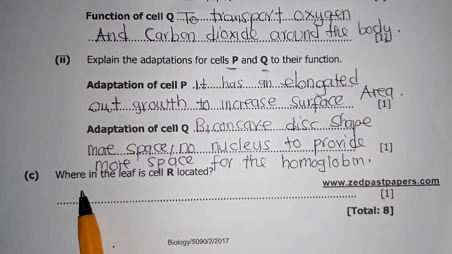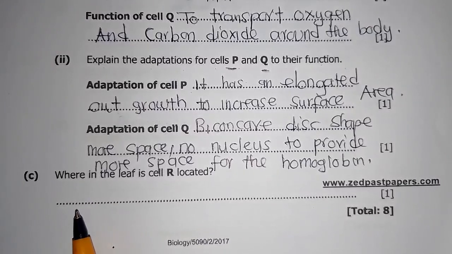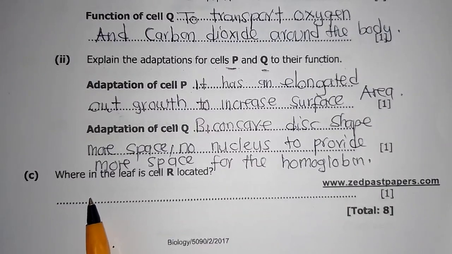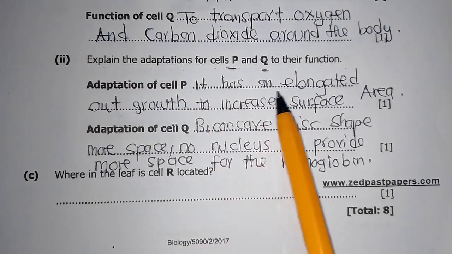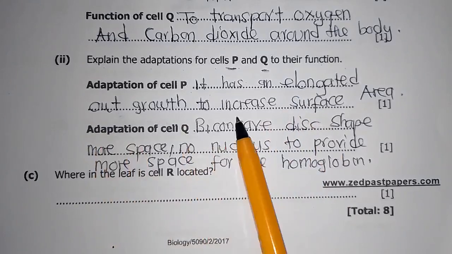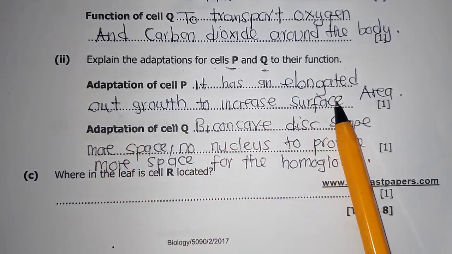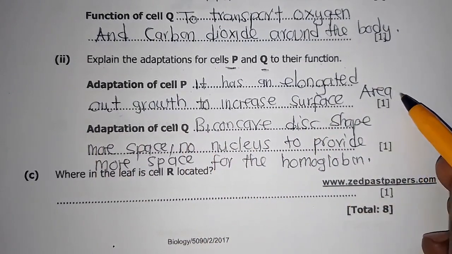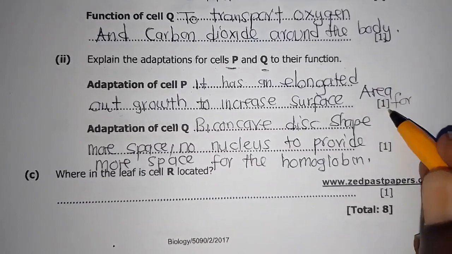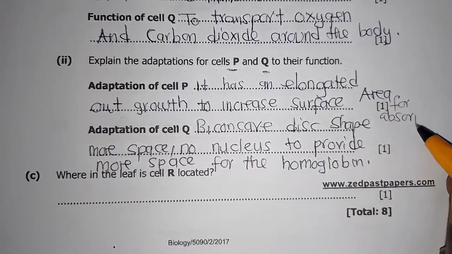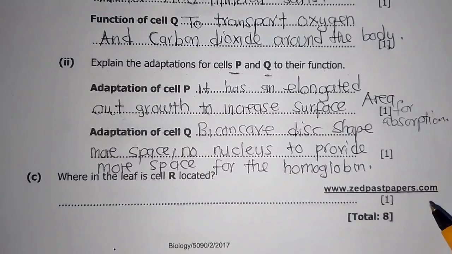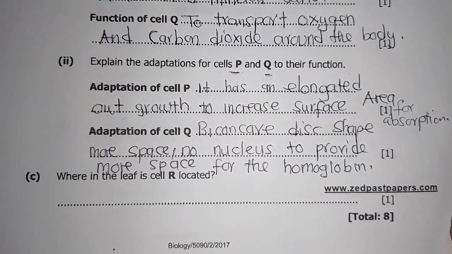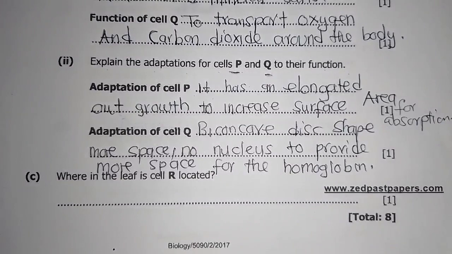Then we go to this one here. We go to this one, which is saying, whenever we are talking about this one, it has an elongated outgrowth to increase its surface area. For what? For absorption. So here, don't forget, for absorption, you specify. Its function, that's its function. This is what you need to understand.